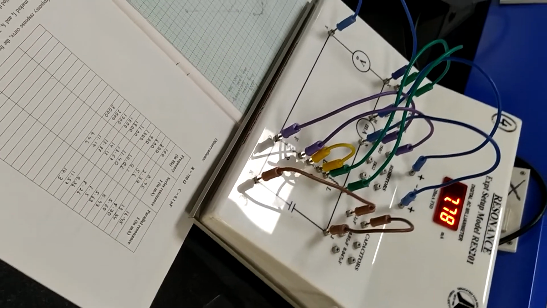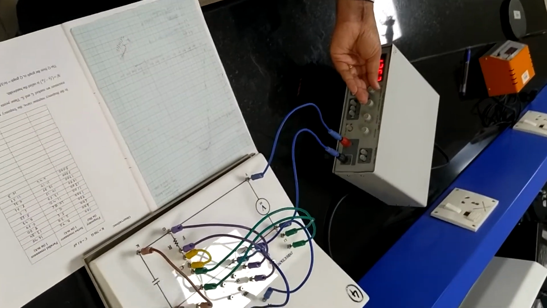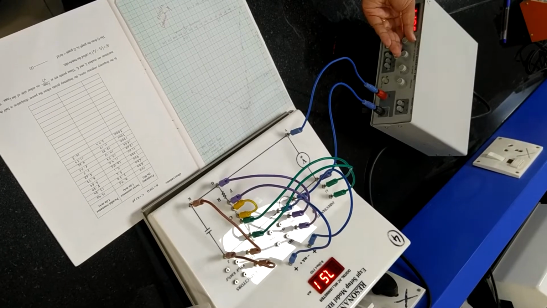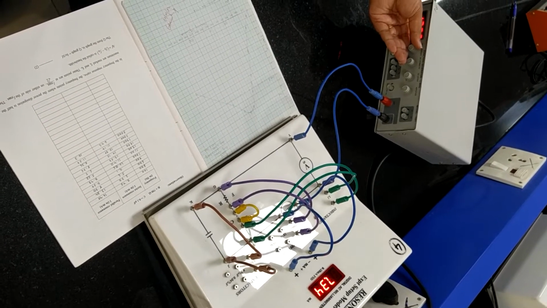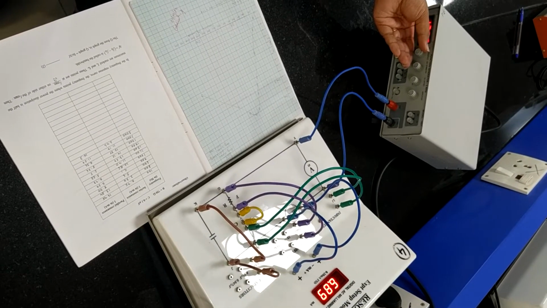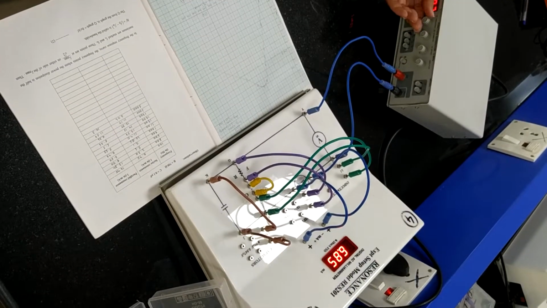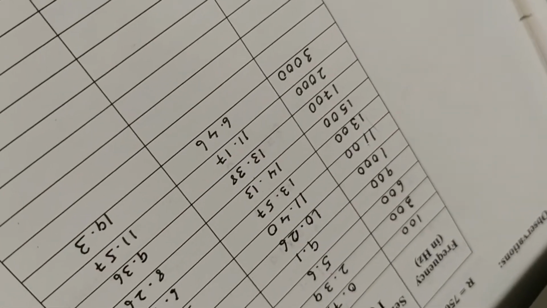For 1.3K, the value of the current is 6.85.